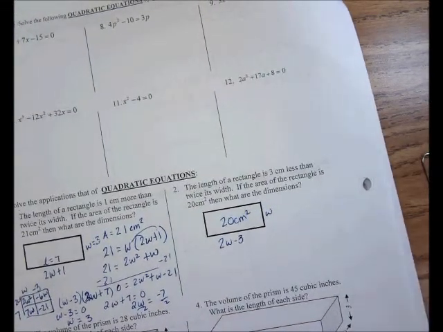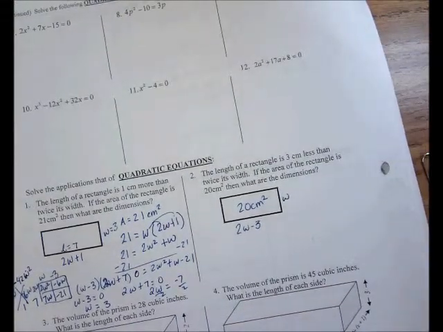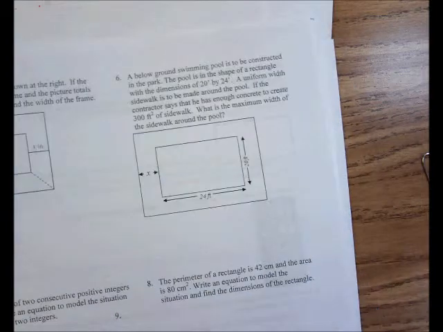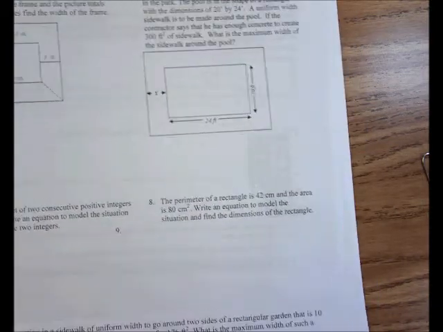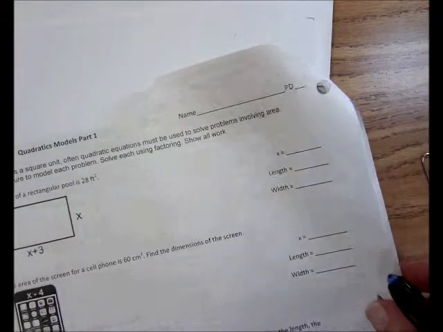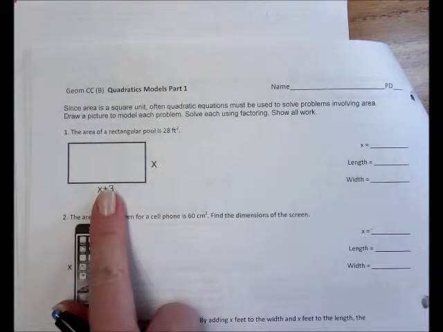Then we have a situation where, I know there was something in our diagnostic test that may have looked similar to this.